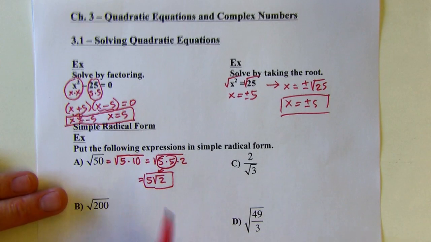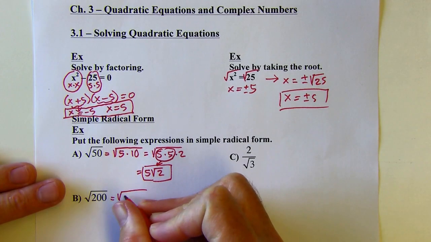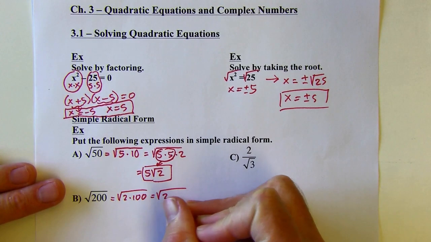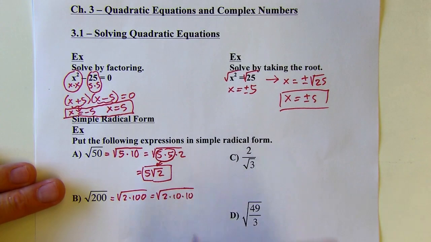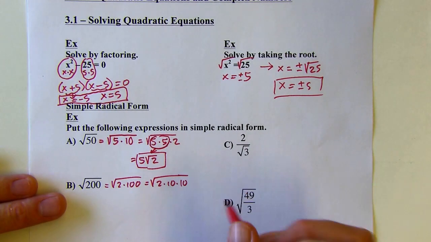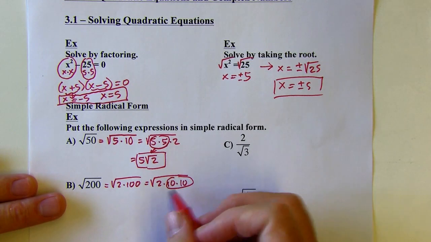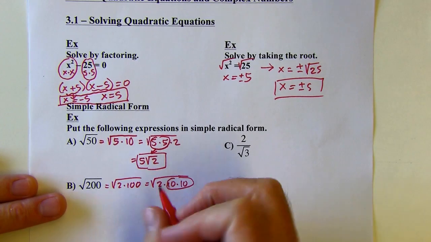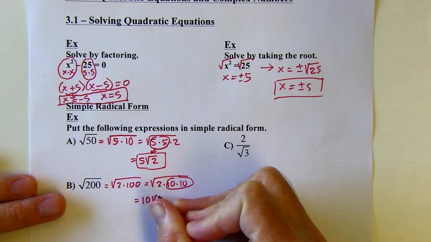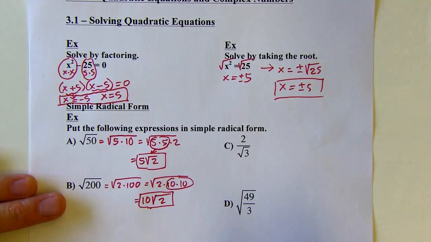All right, so let's try this one. So 200, I'm thinking 2 times 100. And then we could break up the 100 into 10 times 10. Okay, now I could keep breaking up the 10s if I wanted to here, but you don't need to break them down all the way. If you find twins along the way, even if they're grown-up twins, they can make a break for it, right? So one of those will distract the guards, and one of them will get out, and then the 2 is trapped in there forever. So 10 root 2 is simple radical form.